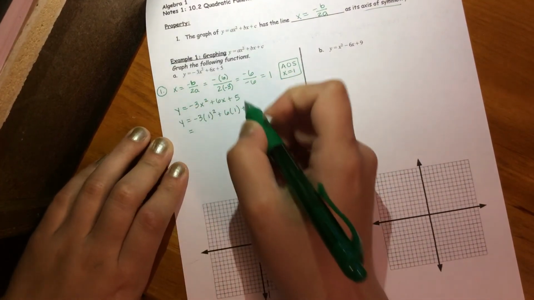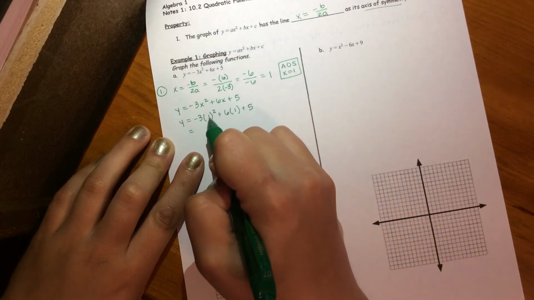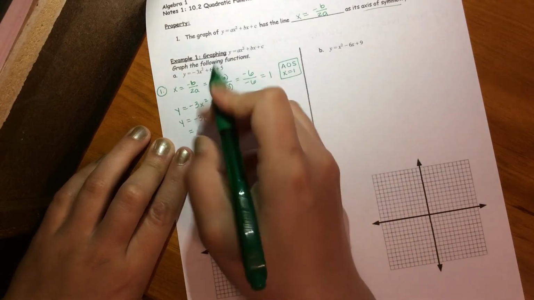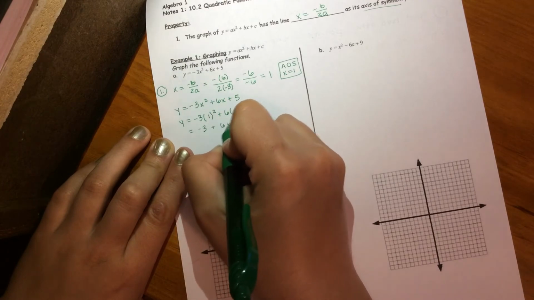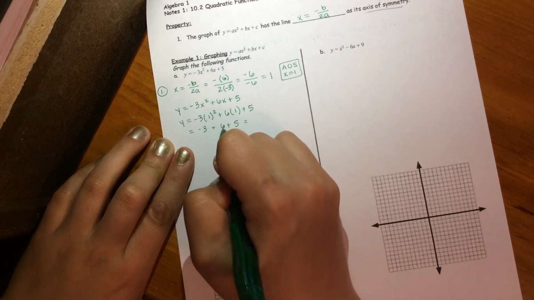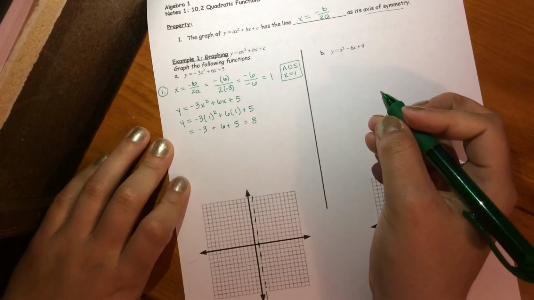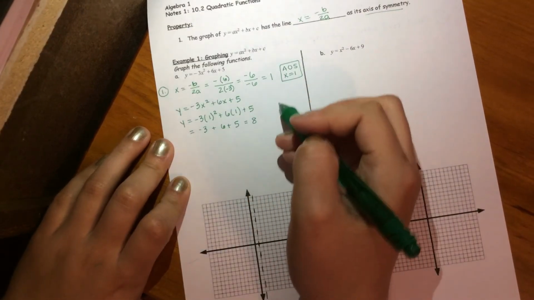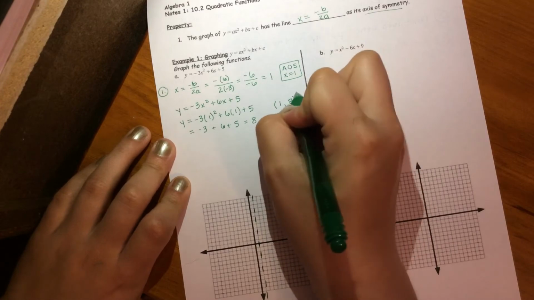We're going to get y equals, well, we have 1 squared, which is 1 times negative 3, so we get negative 3 plus 6 times 1 is 6 plus 5. So negative 3 plus 6 is 3 plus 5 is 8. So y equals 8, x equals 1. That gives us a coordinate of 1, 8.